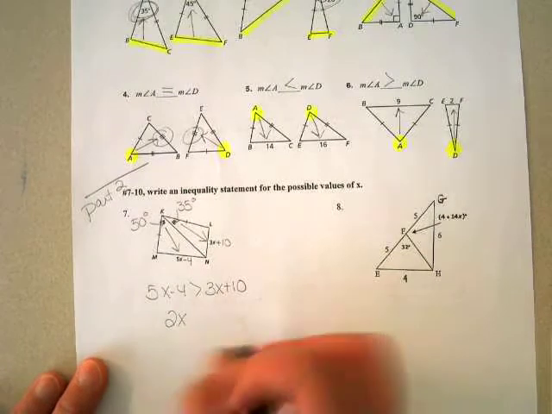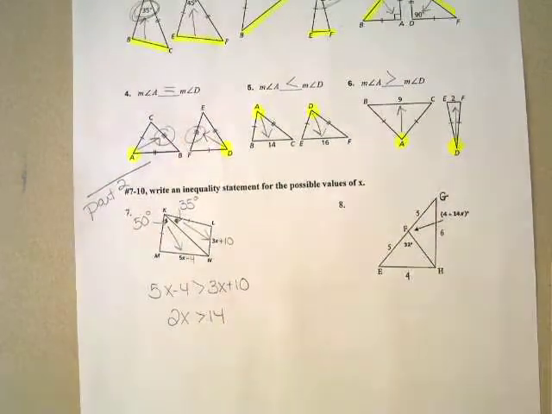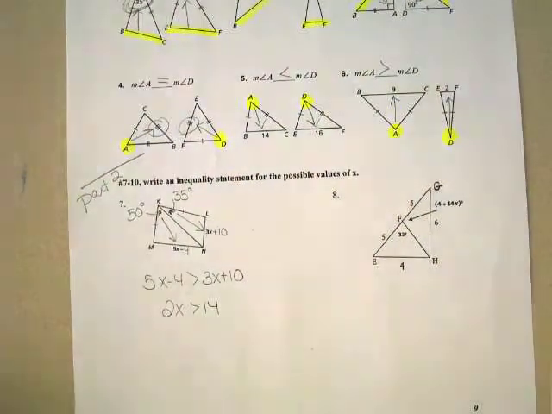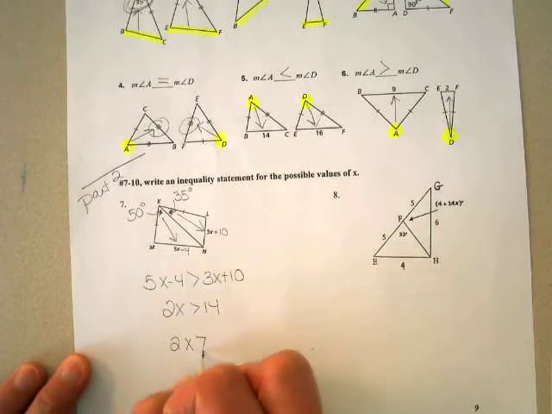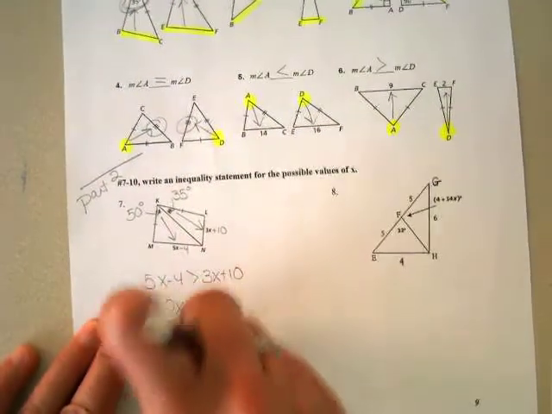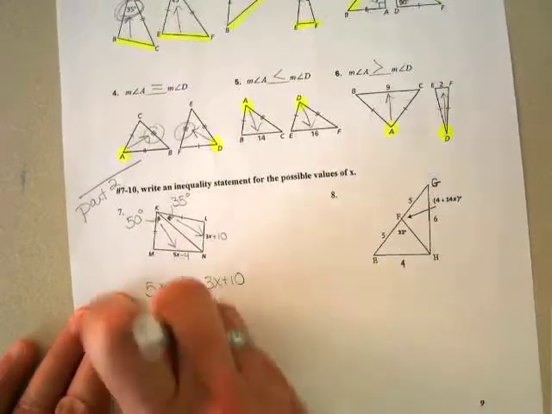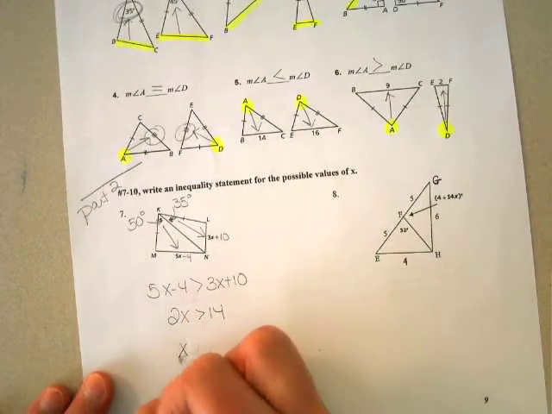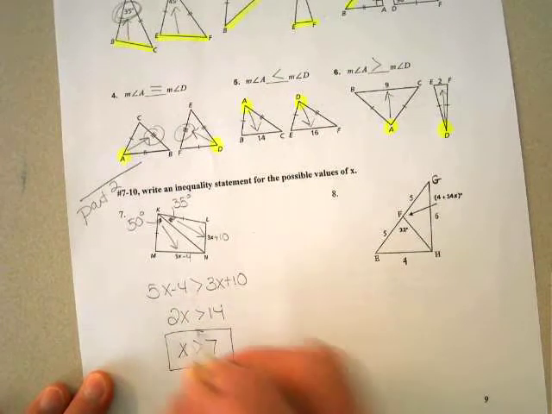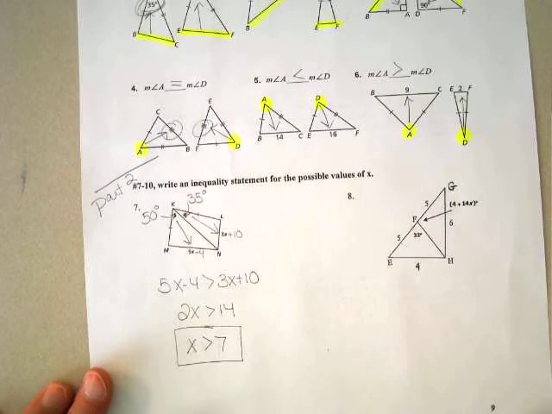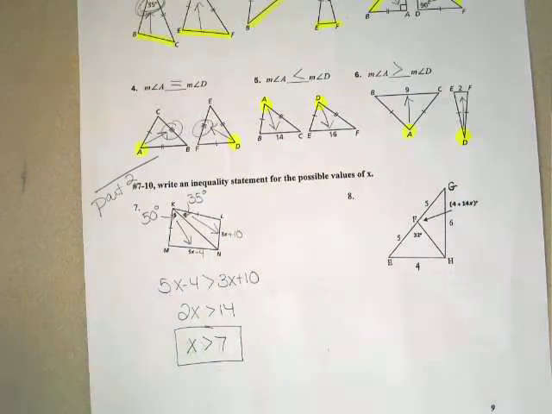So move the 4, divide by 2. You agree with me? Is that the less than or the greater than symbol? It's greater than, so technically we're good. If it's the greater than symbol, you actually don't have to make any adjustments. It's when you come out with the less than symbol that's going to cause you a headache.